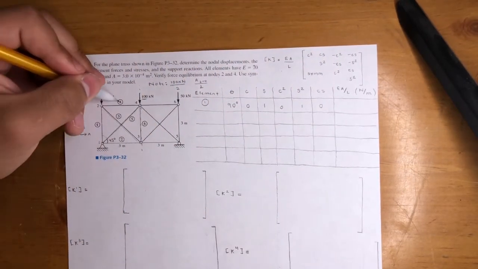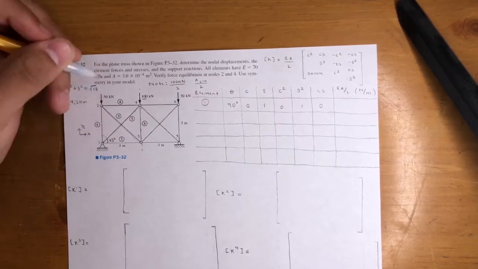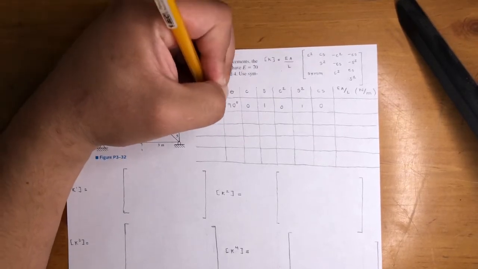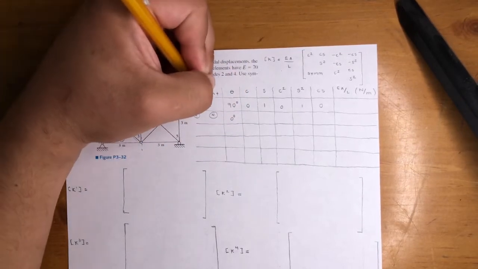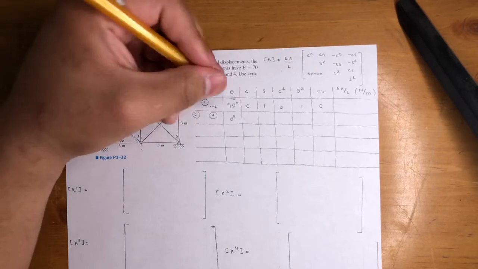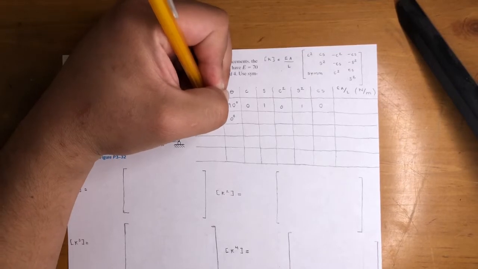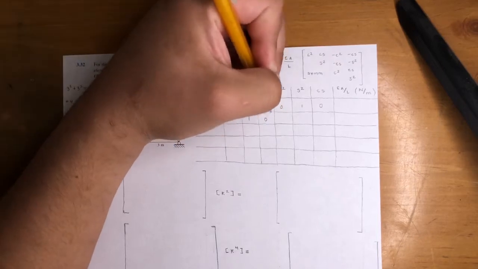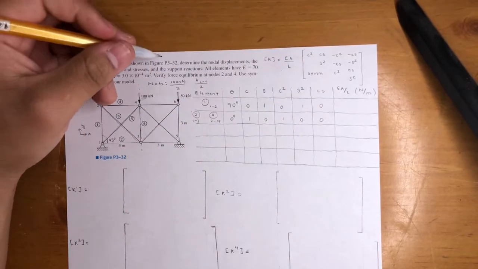For elements 2 and 4, they're the same. They're from 1 to 3, from 2 to 4, you're going from small to big node. So the same angle, 0 degrees. So for elements 2 and 4, we're going 0 degrees. And let's make a note of that. For the first one, we went from 1 to 2, so we're going to make that note 1 to 2. For the second element, we went from 1 to 3, so 1 to 3, and element 4 from 2 to 4, 2 to 4. All right, so cosine of 0 is 1, sine of 0 is 0, cosine squared is 1, sine squared is 0, cosine times sine is 0 for both of them.